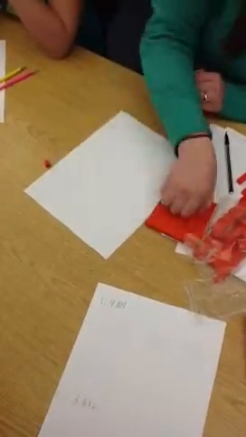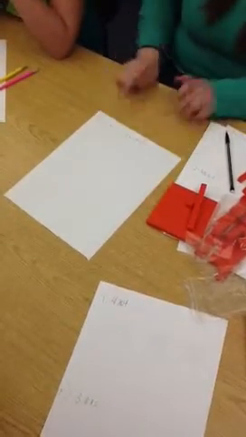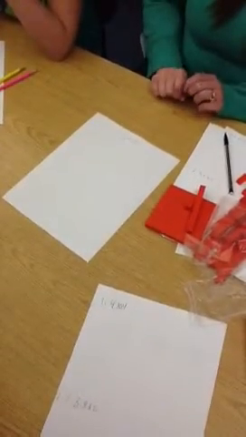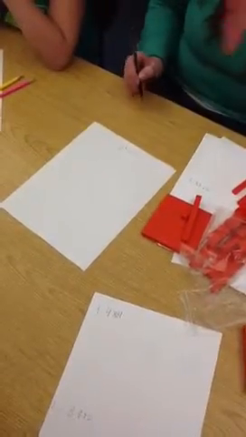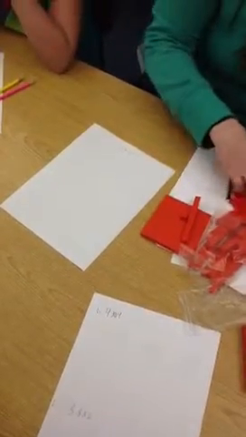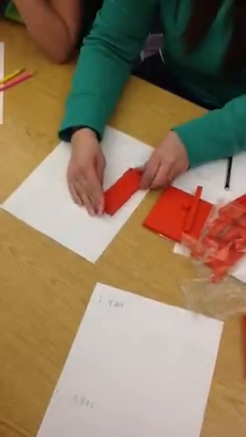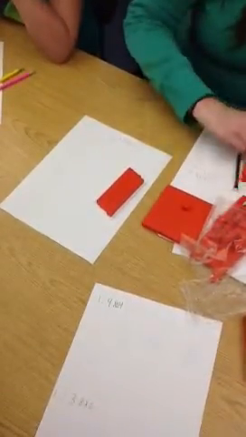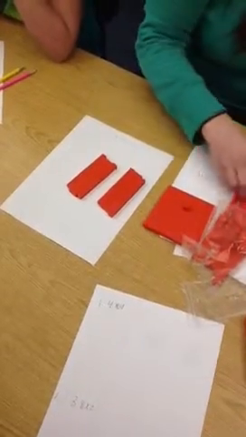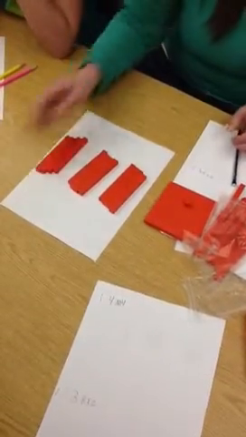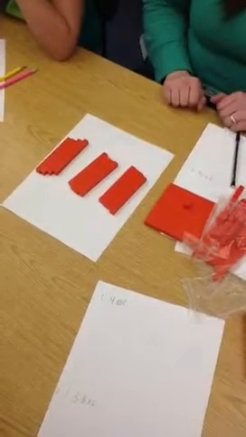So, I need to figure out what I'm going to model here. I have 3 times 4 tenths. Therefore, I have 3 groups of 4 tenths. So I'm going to model 3 groups of 4 tenths. 1, 2, 3. There is my 3 groups of 4 tenths, correct?